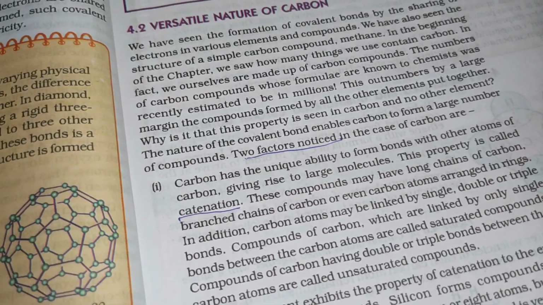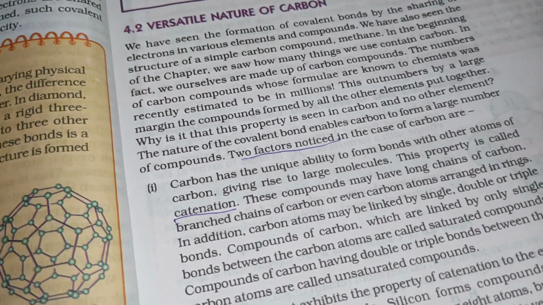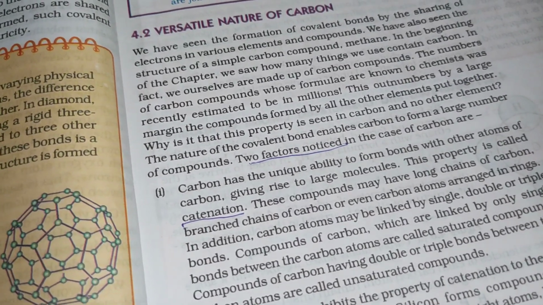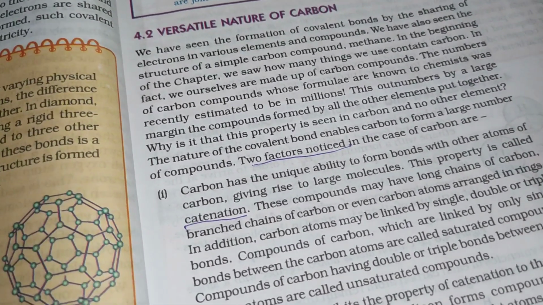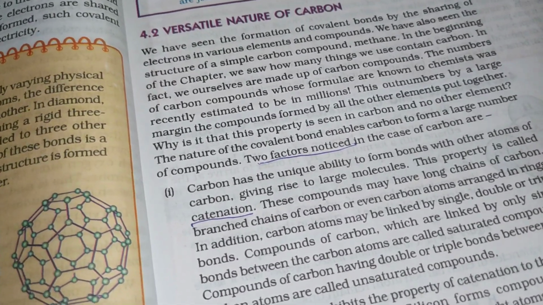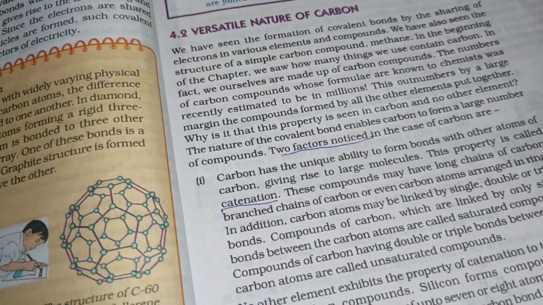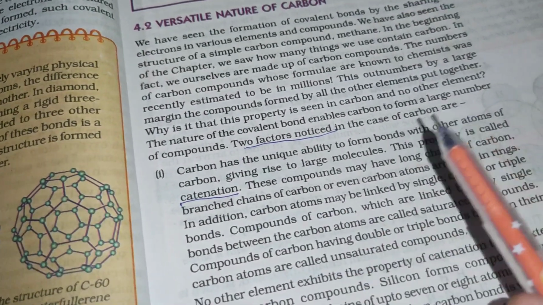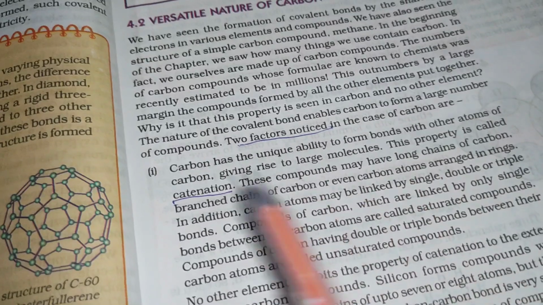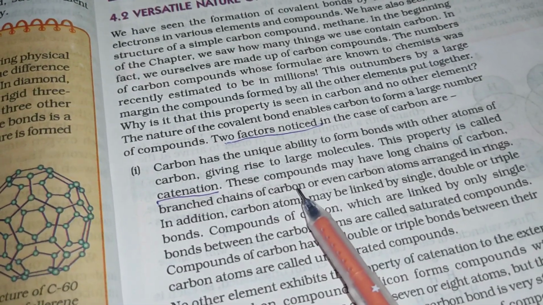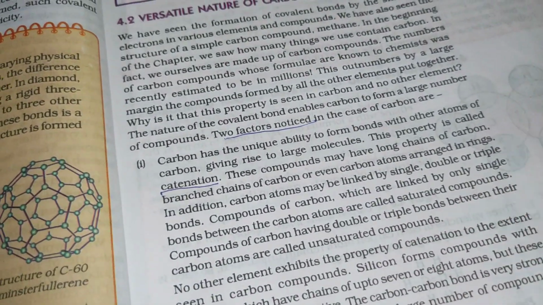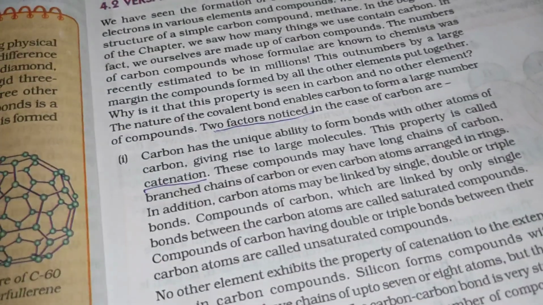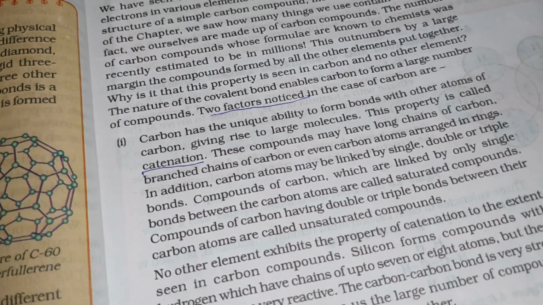Catenation is nothing but the ability to form bonds with other carbon atoms. So many carbon atoms attach to one another, forming long or large molecules, and this property is called catenation. It can form long chains of carbon or branched chains of carbon. Even the carbon atoms may be arranged in ring forms. In addition, these carbon atoms may have single bonds, double bonds, triple bonds.